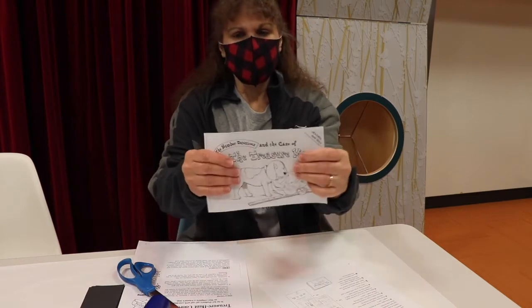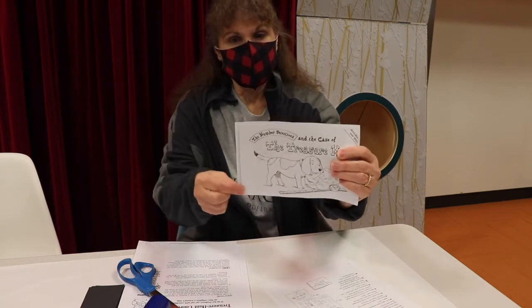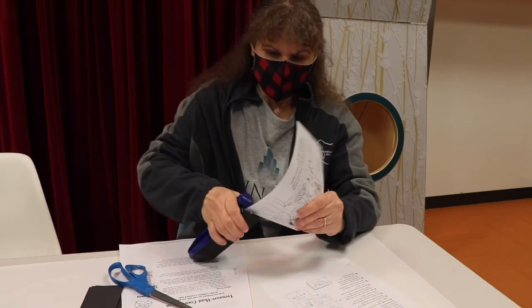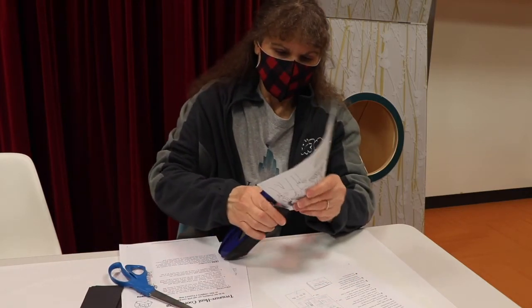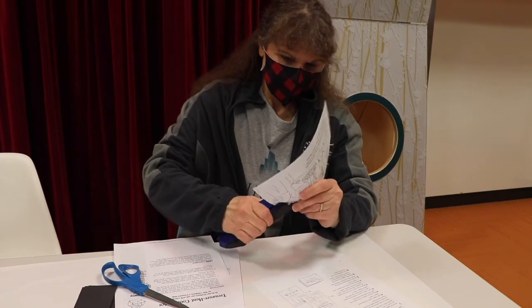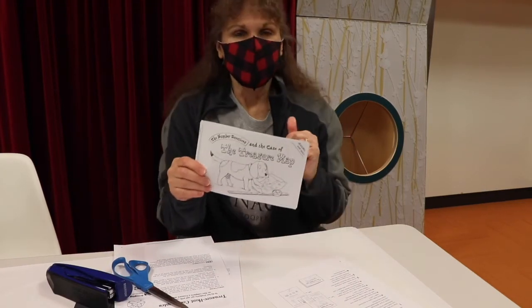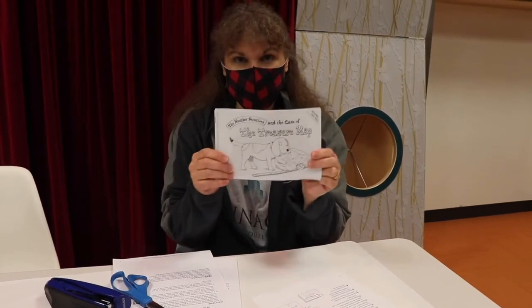That makes the book, and you can just staple here on the edge. And I'm not going to go through it because you get to have the fun of figuring out what it says.